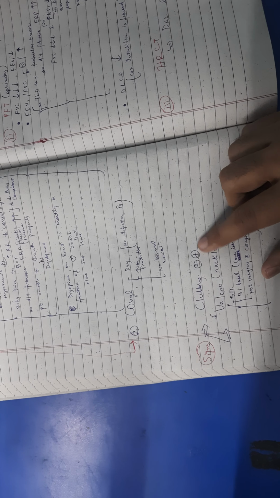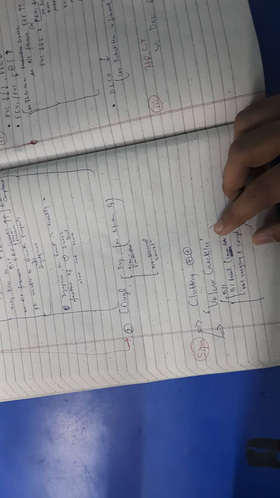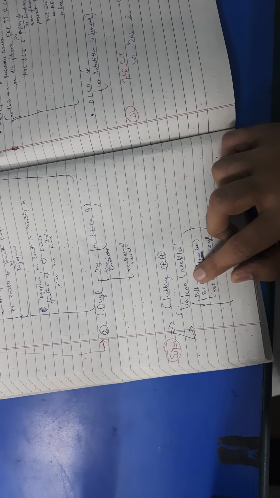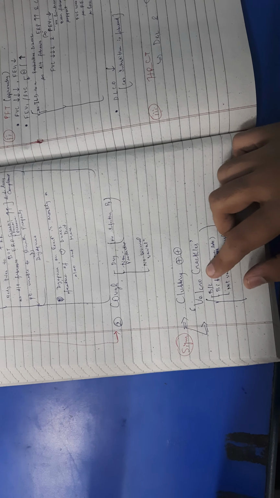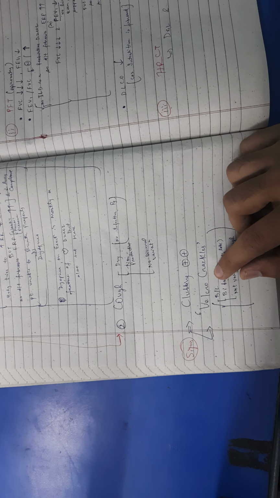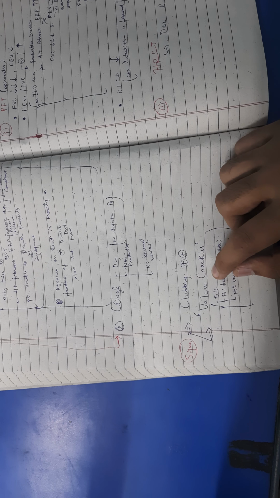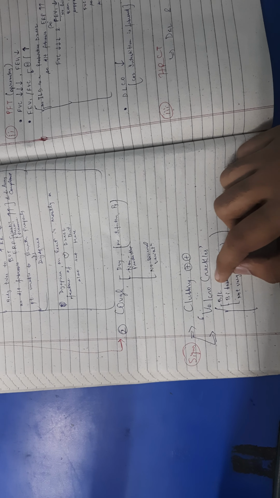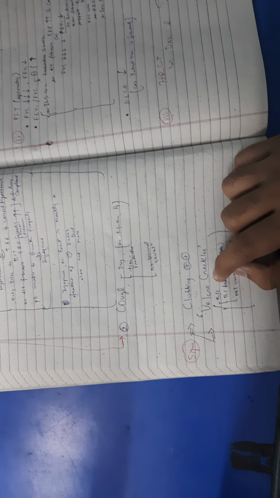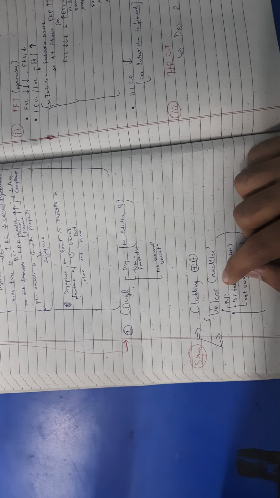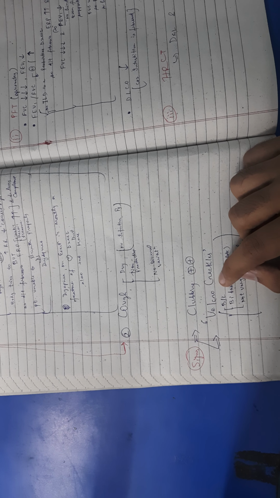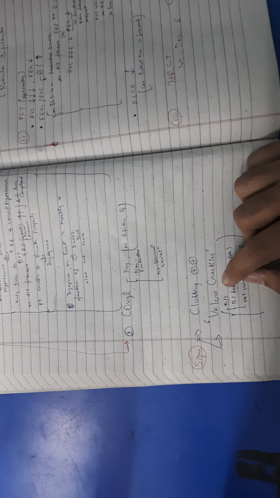So signs are clubbing, then velcro crackles. On auscultation, velcro crackles are bilateral, on both sides, because interstitial fibrosis occurs in both lungs, not like bronchiectasis or TB which may be unilateral, or a foreign body which may have gone to one side, or pneumonia which is mostly in the dependent bronchopulmonary segment, that is right basal.